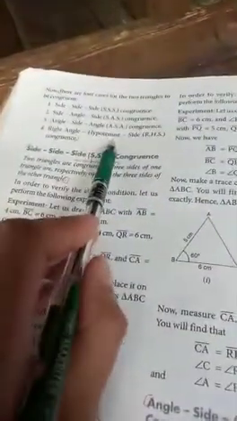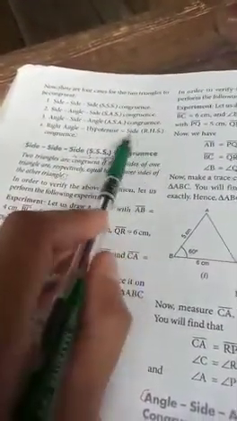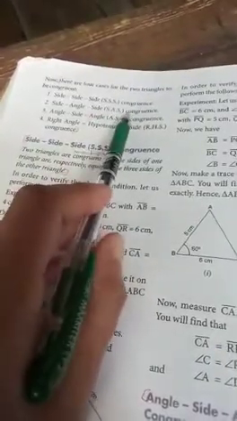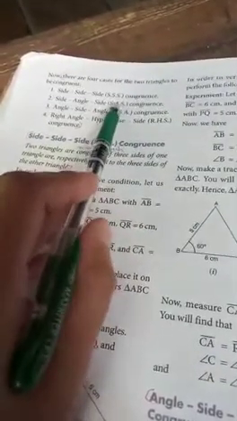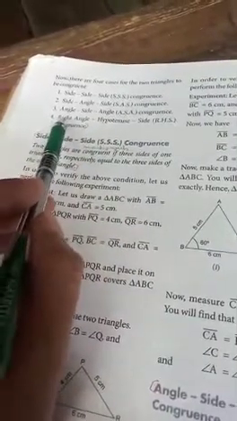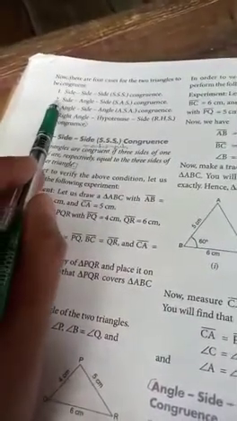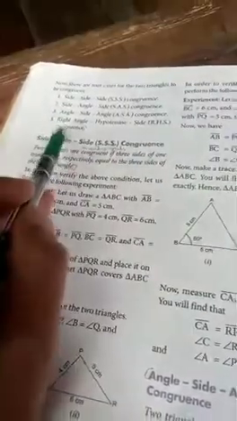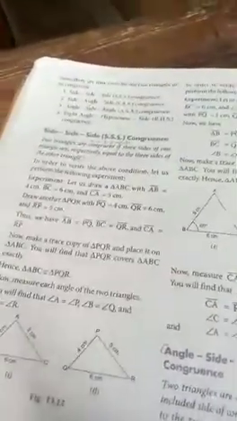Okay, we call it RHS, that means right angle, hypotenuse, side. This one you see, because hypotenuse is a side, this one also another side, so it will be similar to SAS. Okay, only difference is that in place of A, we have the right angle. So number 4 and number 2, it is similar. Number 2 is for all the other triangles, number 4 is only for right triangles.